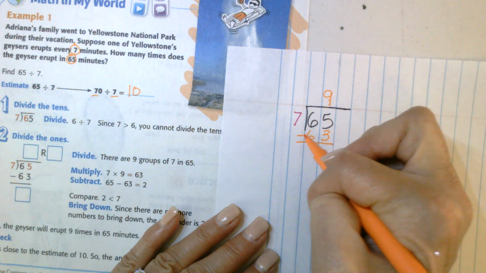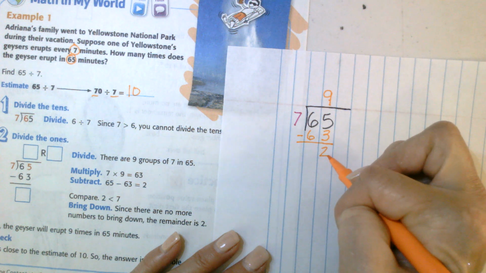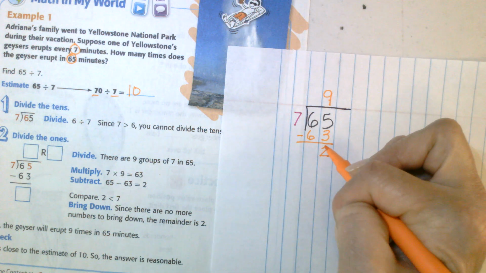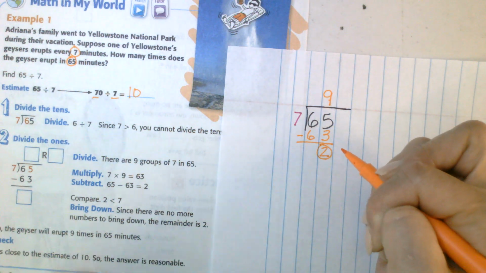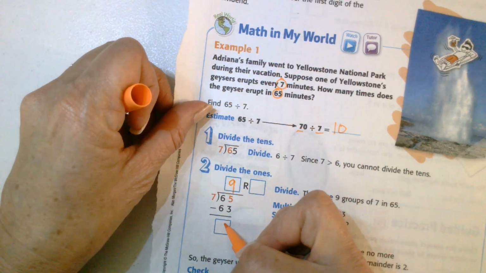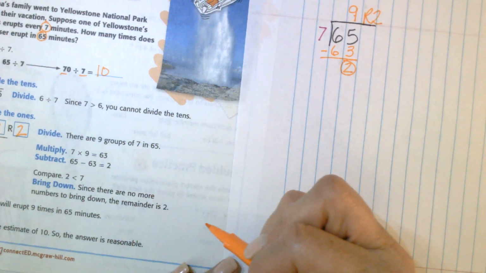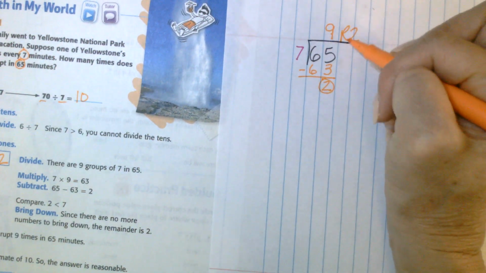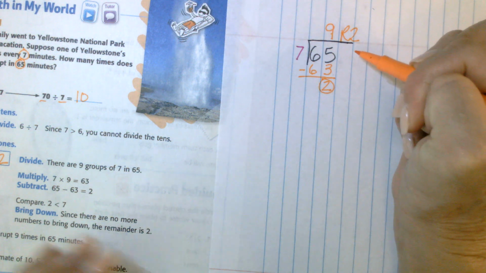I multiply, then I subtract and bring down. Okay, 2 is less than 7, so I know that that's going to be my remainder. I'll just fill it in here too. 65 minus 63, the remainder is 2. There's nothing else to bring down here, so that's my remainder. It means that the geyser is going to erupt about 9 times in 65 minutes. I know it's going to be a little bit more because there's a little bit left over.